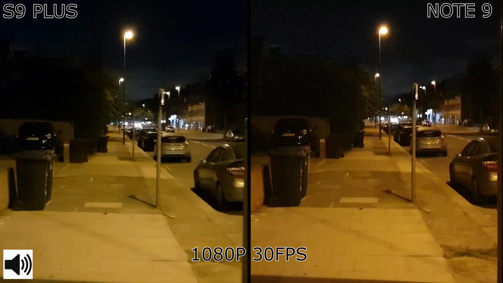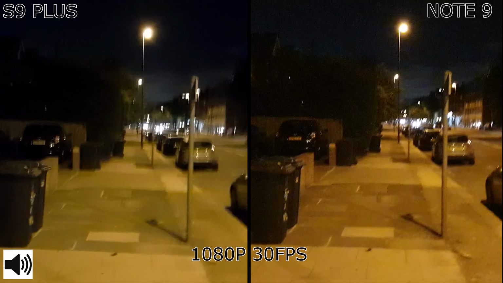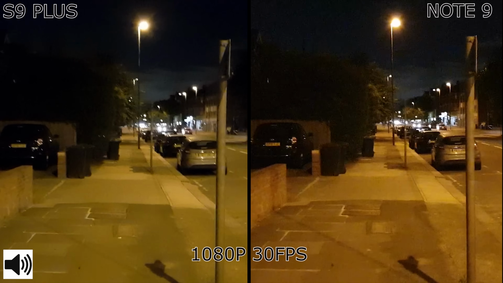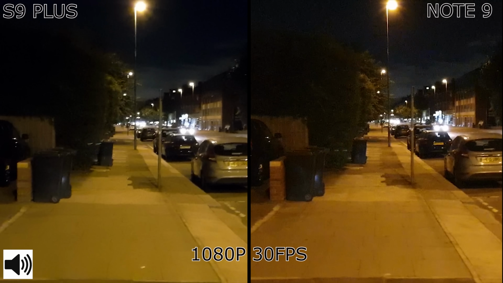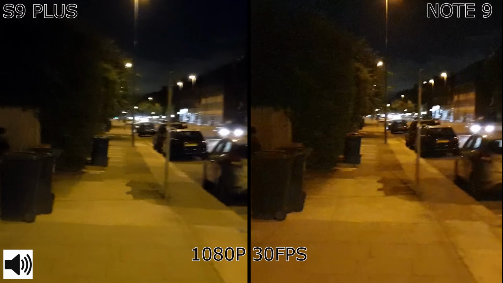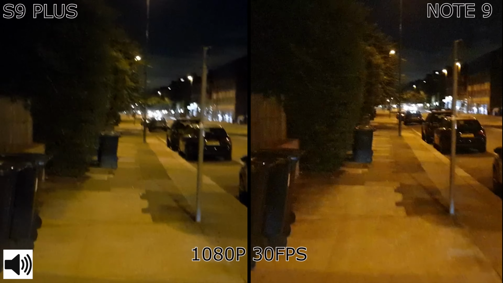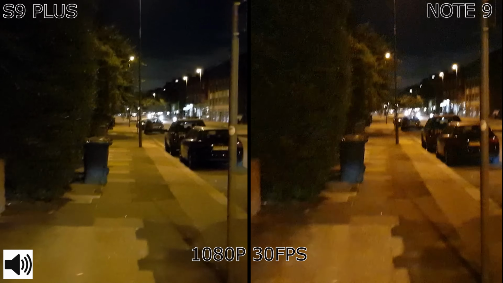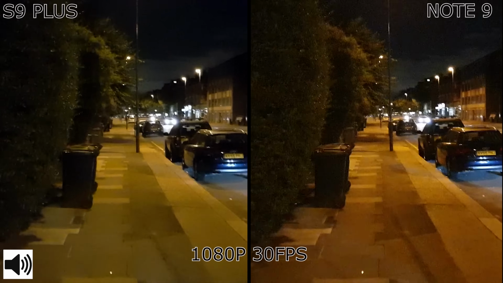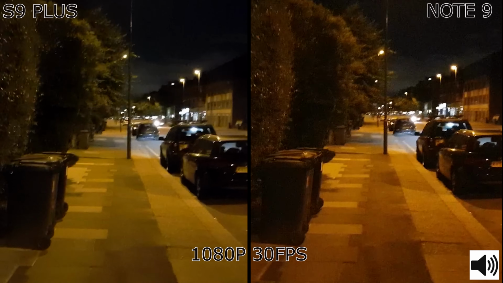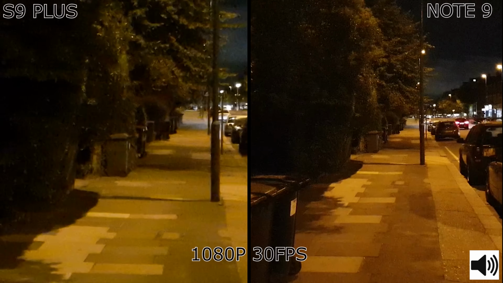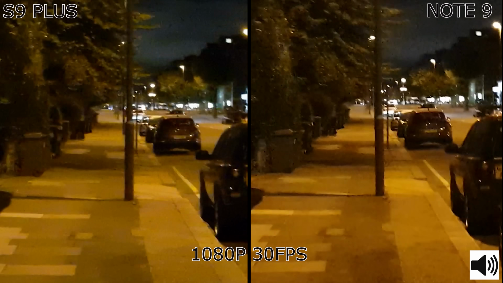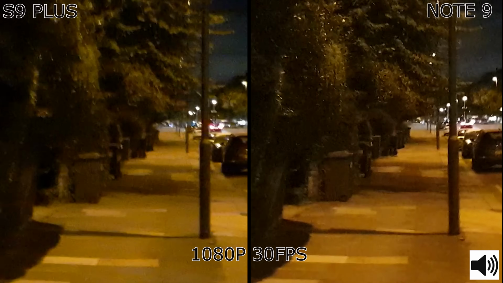This is now the 1080p 30 frames a second video recording mode between the Galaxy Note 9 versus the S9 Plus. And again, we're just seeing how the image quality and the stabilization change in low light. What we're going to do now is just stop, 2x zoom, and now see how the image quality and the stabilization look when zoomed in.